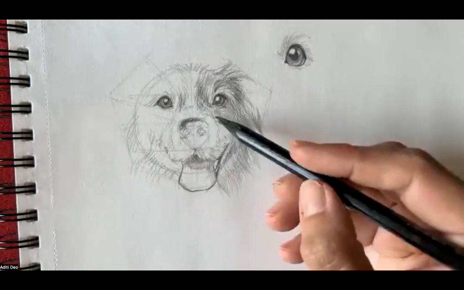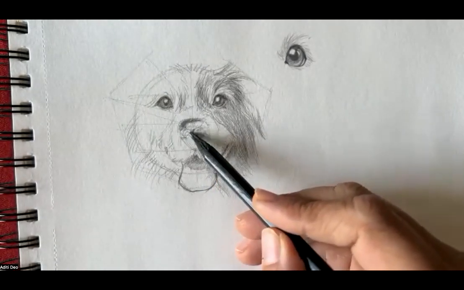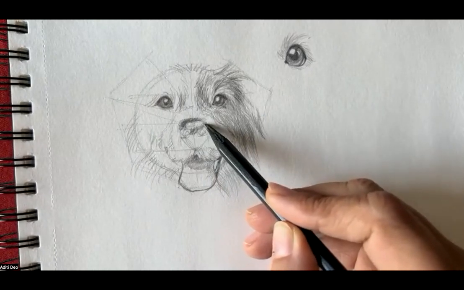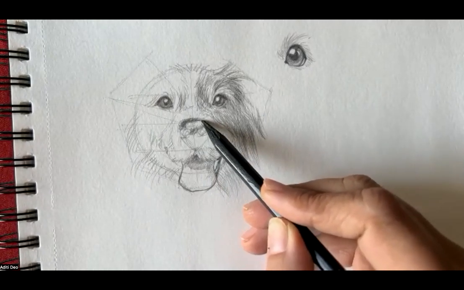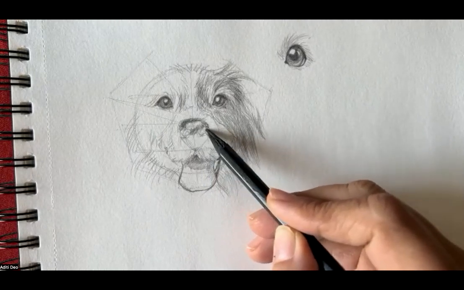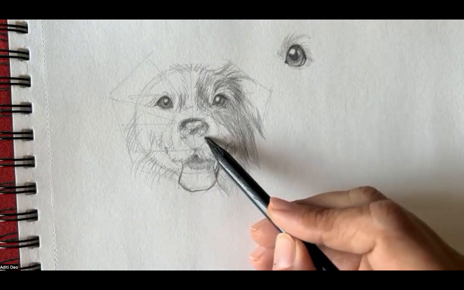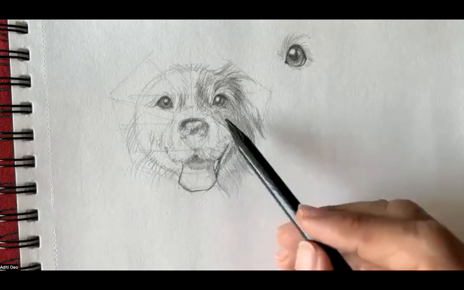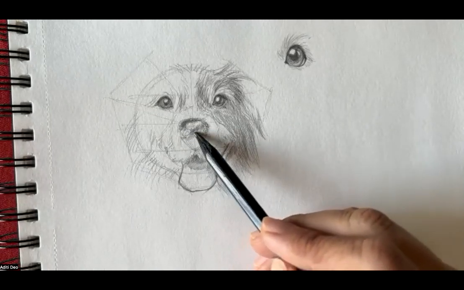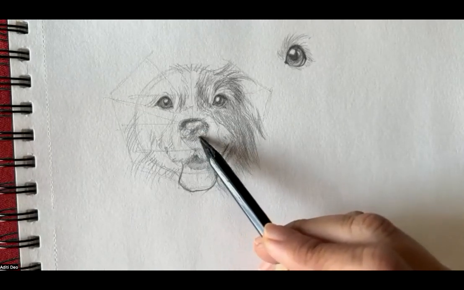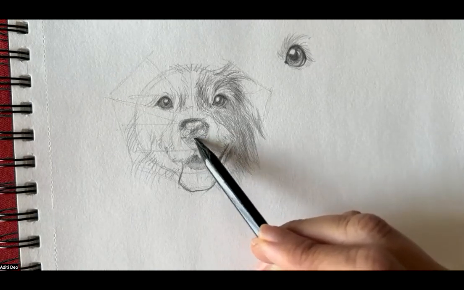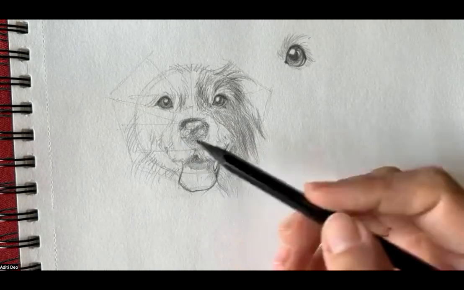So when you're shading, move from a medium dark to a dark shade. Avoid making very dark strokes right in the beginning. When there is a dark patch like the nose, I will first shade in a little towards the middle, not starting from the edge.